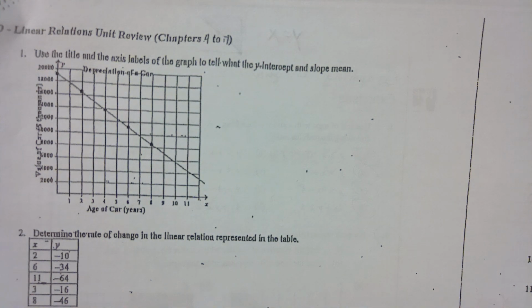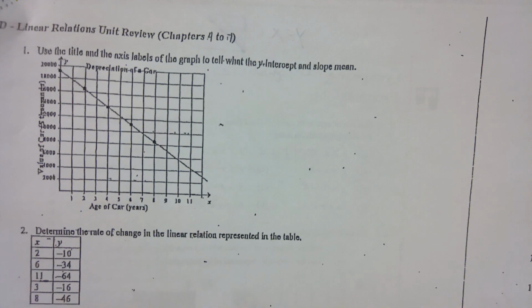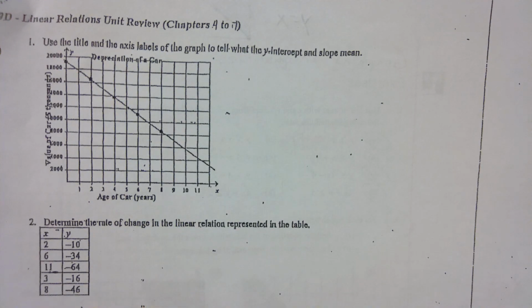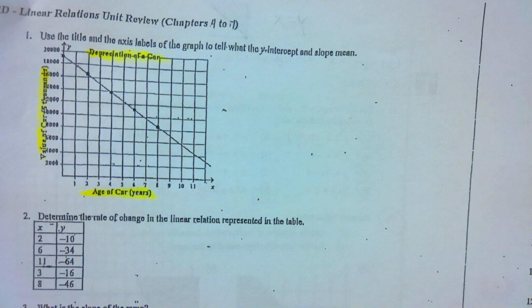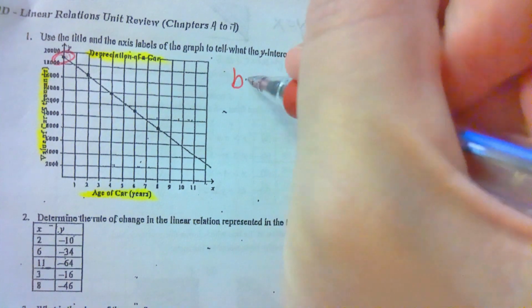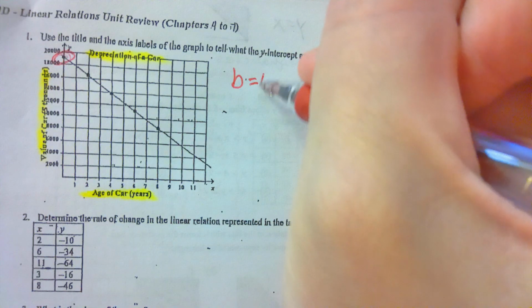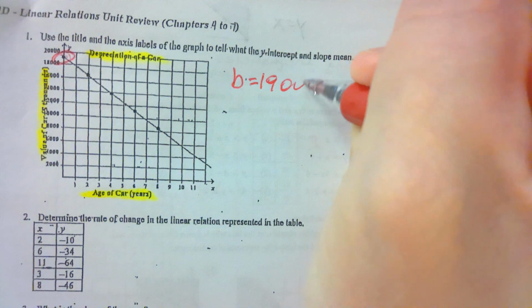Okay, on page 7, whenever you have a graph with an axis title, you know what it implies? You'll get communication questions asking what does it mean, what is it referring to, and so forth. So in this case, my y-intercept is 19,000. What does it represent here?